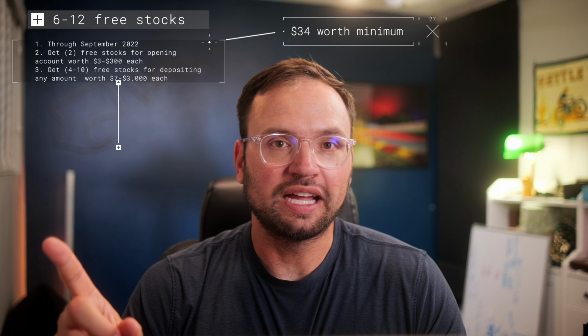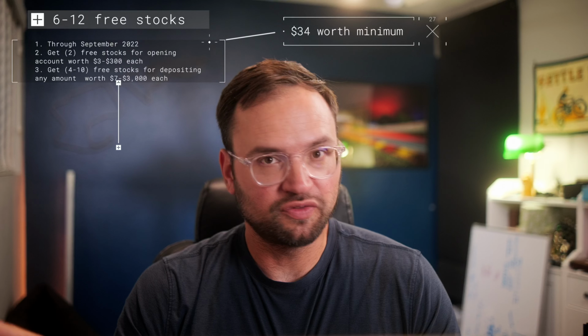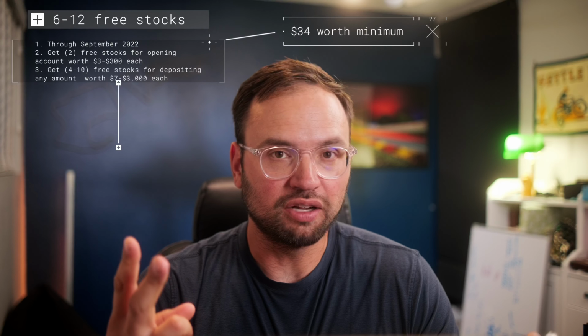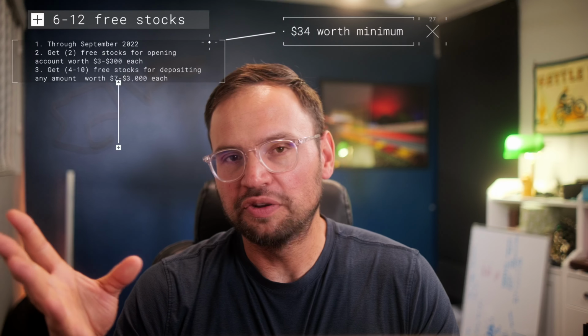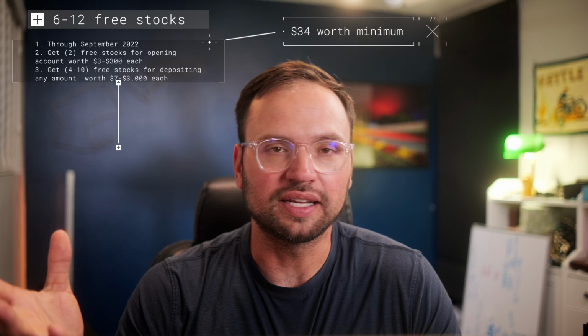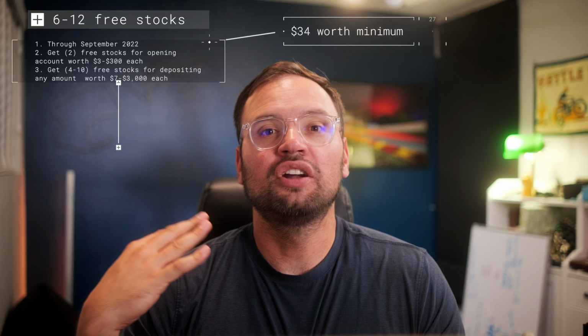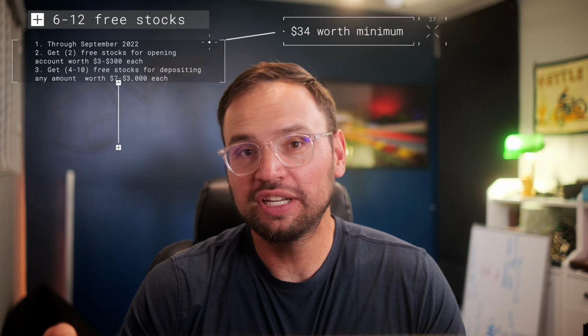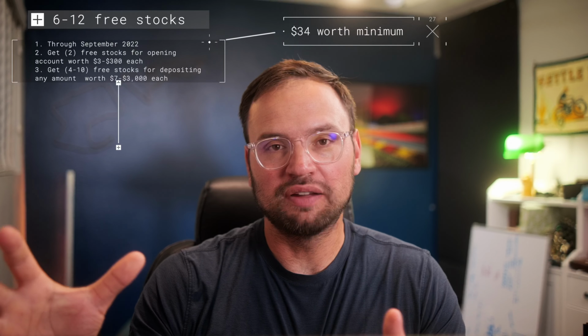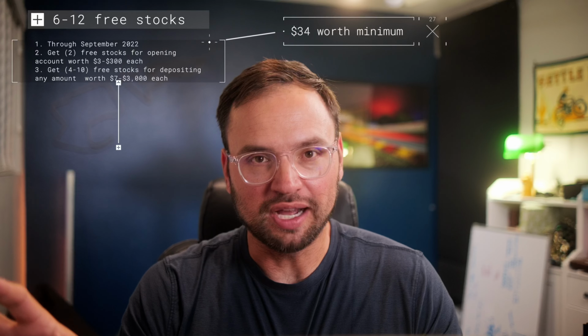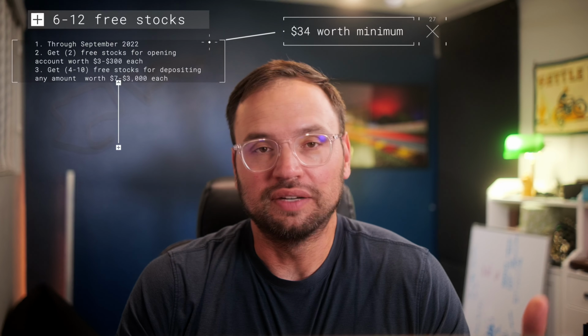If you open a Webull account before the end of September and it's fully open and functional, they'll give you 2 free stocks worth at least $3 each. The value is between $3 and $300, but odds are it'll be between $3 and $6 in my experience. Then if you deposit any amount into it, then you'll get another 4 free stocks minimum. You could get up to 10 free stocks, but this second round is worth more money. It's worth between $7 and $3,000 per stock. Now odds are you're not going to get a $3,000 stock. You never know. It could happen.